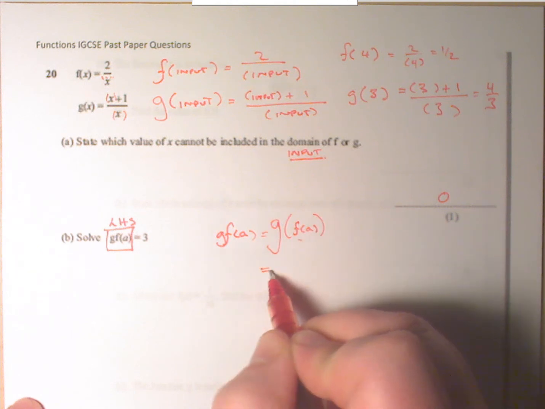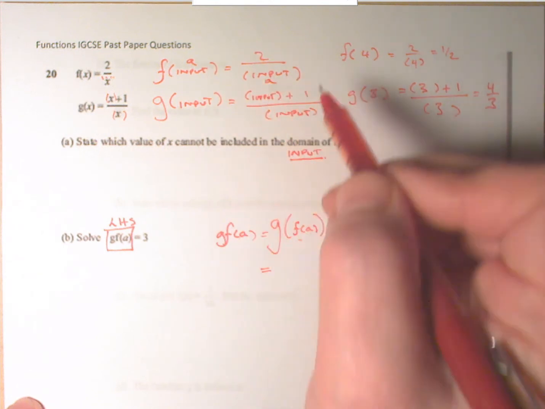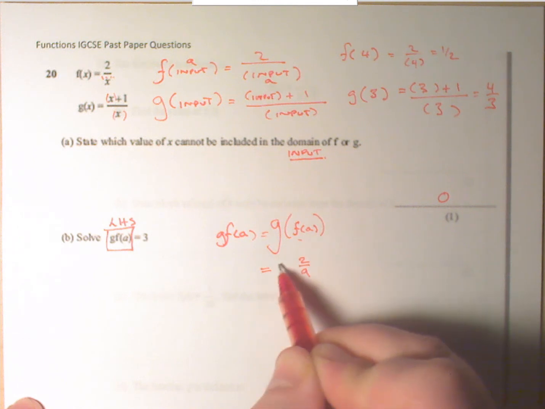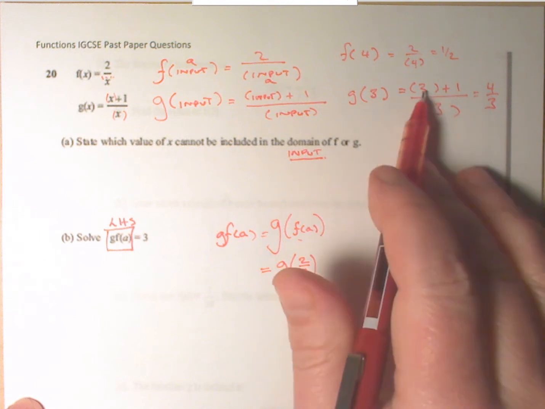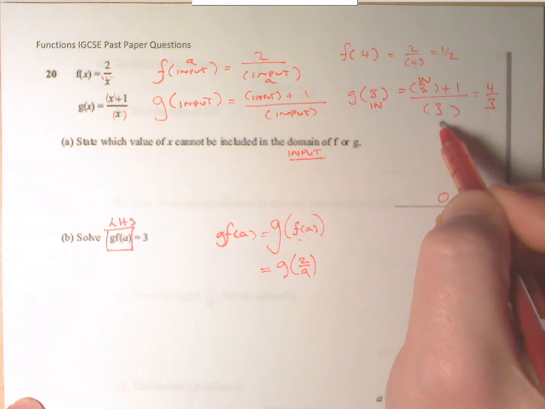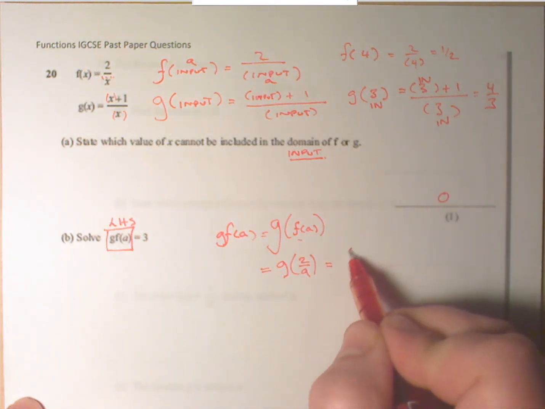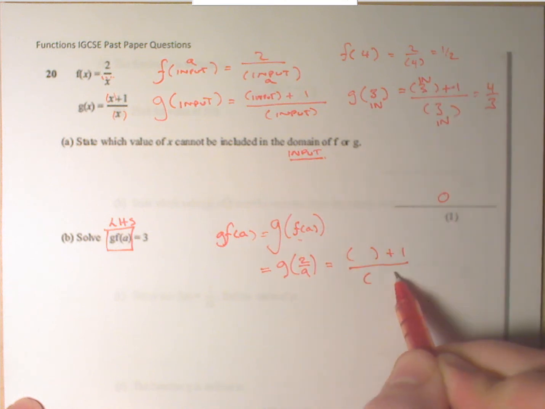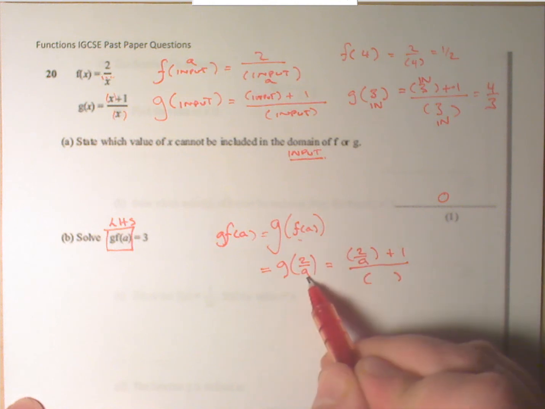Now, if I was to put a here and here, I get that this is 2 over a. So this gives me 2 over a. Now this is my new input. If you remember, whatever goes inside this input area goes here and goes here. And this time that means, if you look at the g function, we get 2 over a. I've made that look too much like a 9, but it's actually an a.